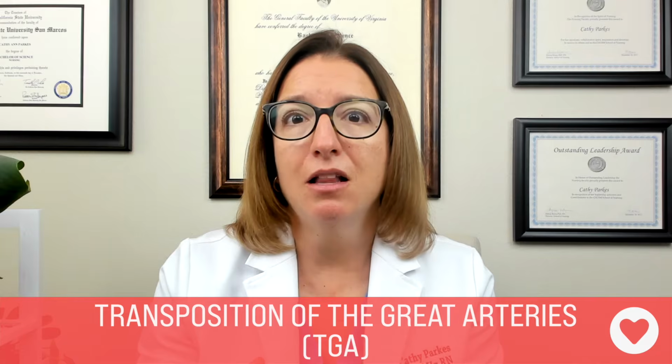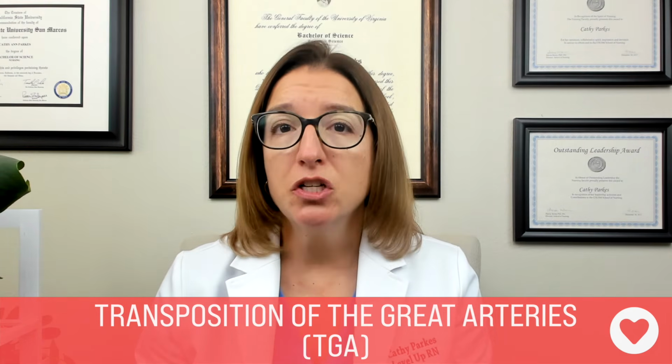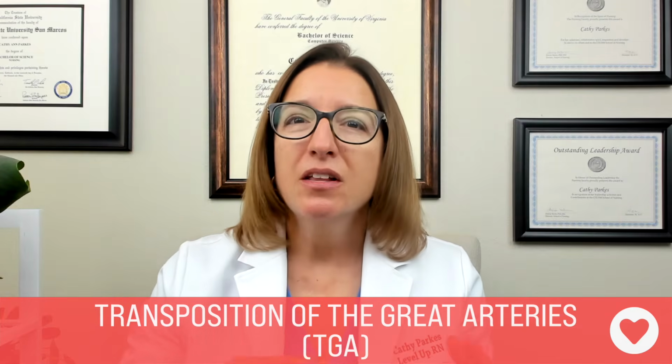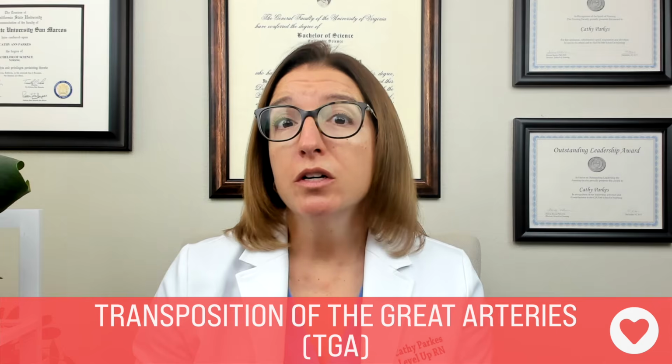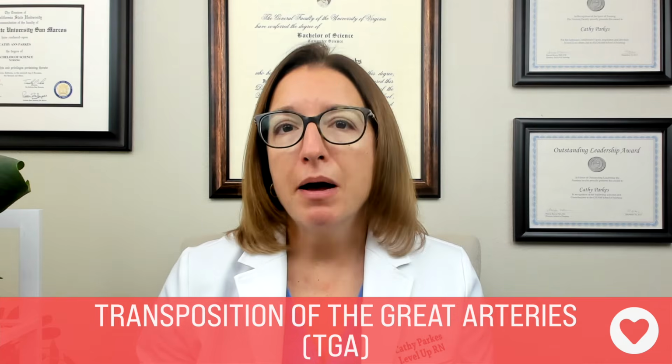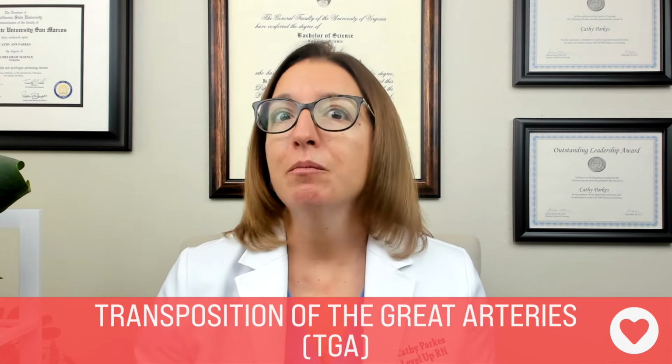In addition, after blood is oxygenated in the lungs and goes to the left side of the heart, so the left atrium and the left ventricle, it's being pumped right back into the lungs. So obviously this is a problem, and survival of this defect requires that the child have a patent ductus arteriosus or a septal defect, which allows for some mixing of blood so that at least there's some amount of oxygenation of the blood. So in terms of signs and symptoms of this condition, it will cause heart failure, shortness of breath, cardiomegaly, so enlargement of the heart, as well as cyanosis, hypoxia, murmurs, fatigue, and poor growth.